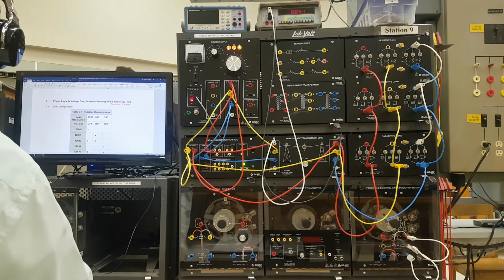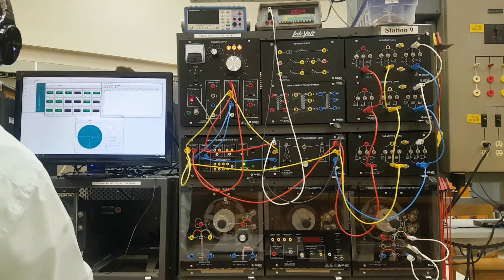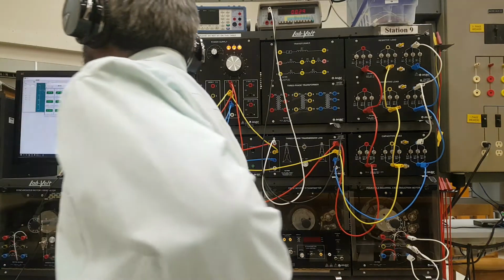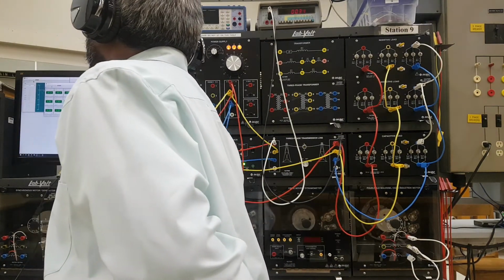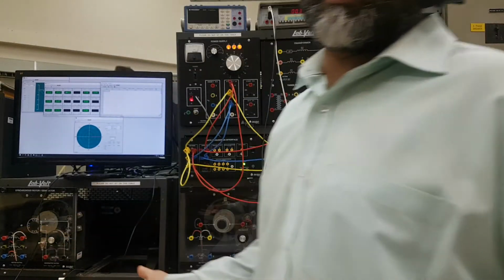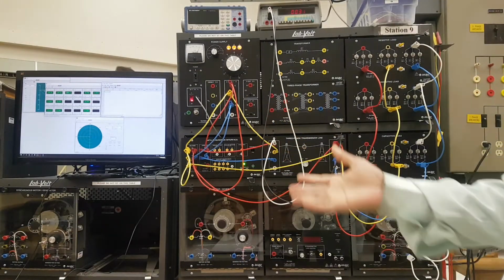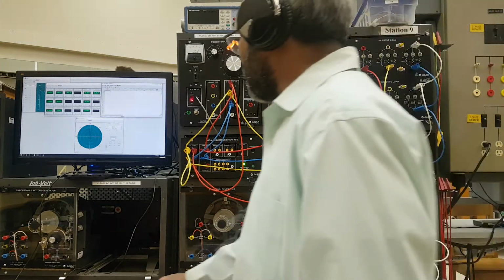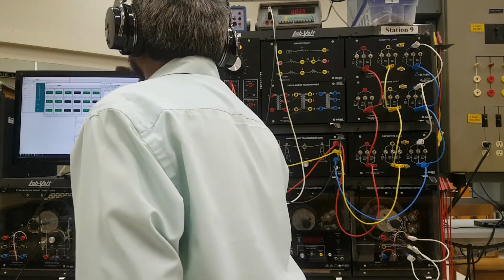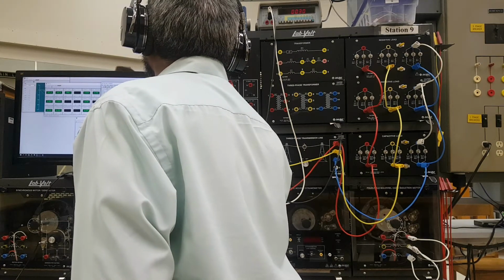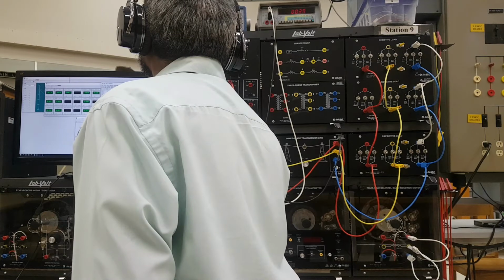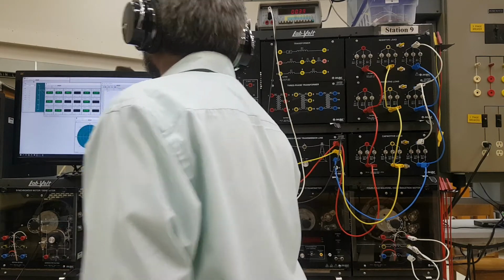For this no load, E3 is the same as E1, so no correction is required with the capacitor. So I will just take it as is, and I have to record the capacitor also.